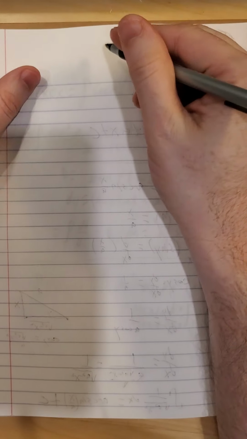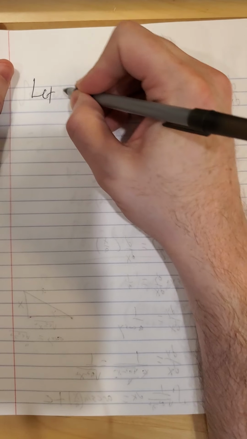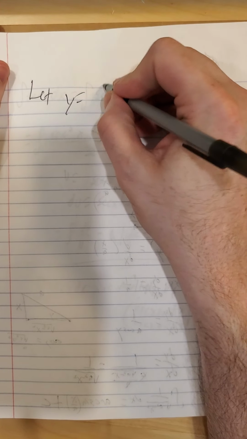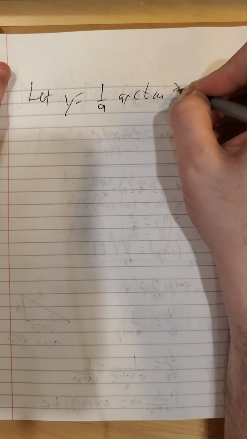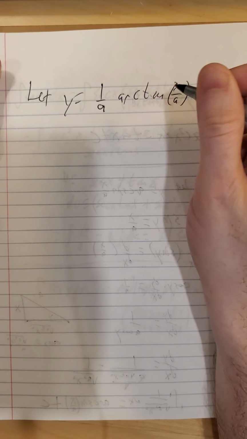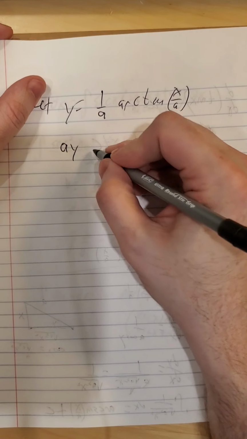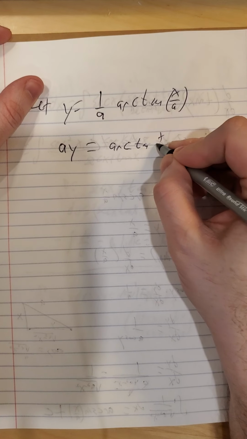We'll play with another one of these. This time we're going to let y equal 1 over a arctangent of x divided by a. So we'll start this one together. Ay is then the arctangent of x over a.